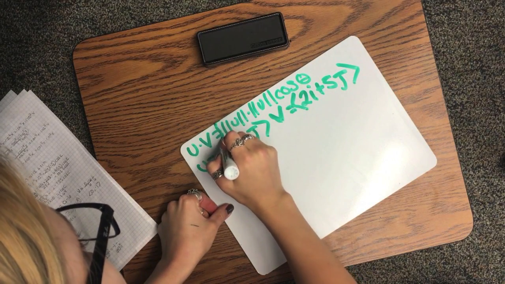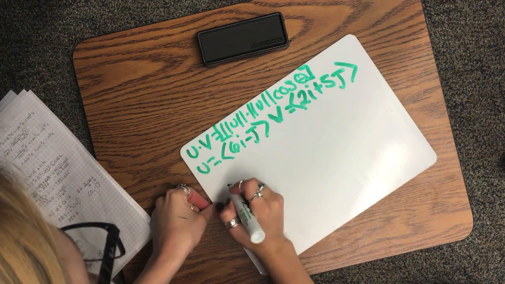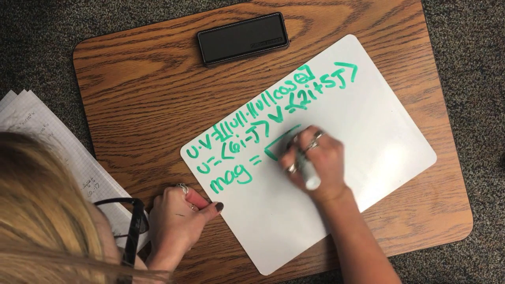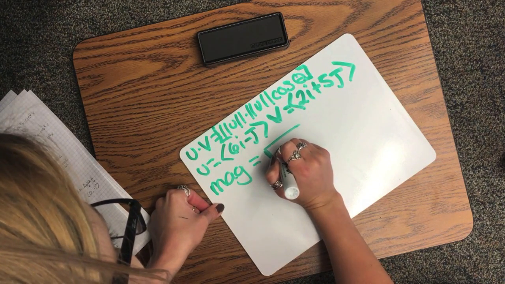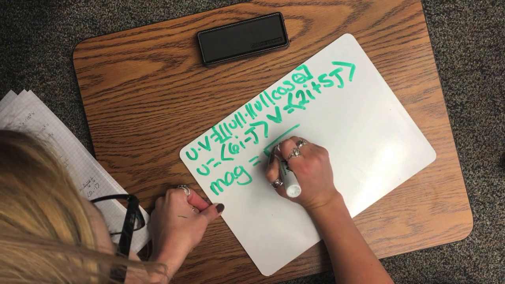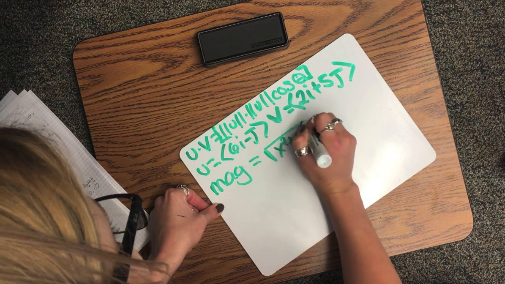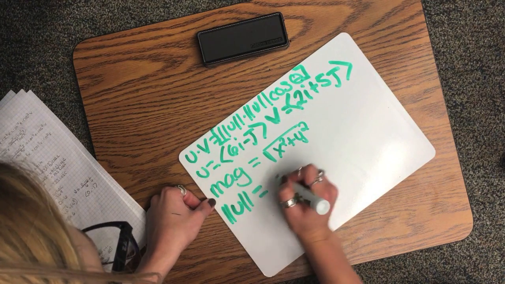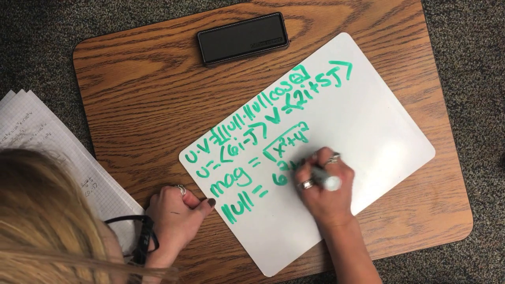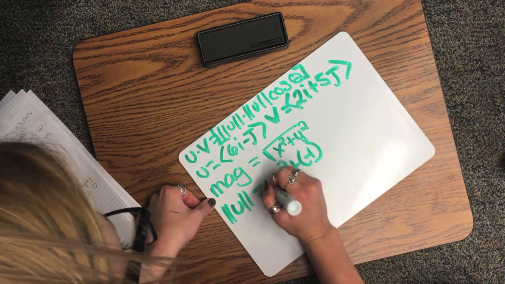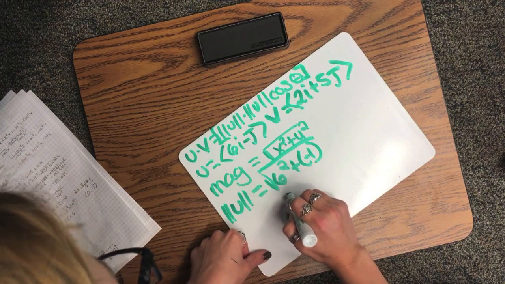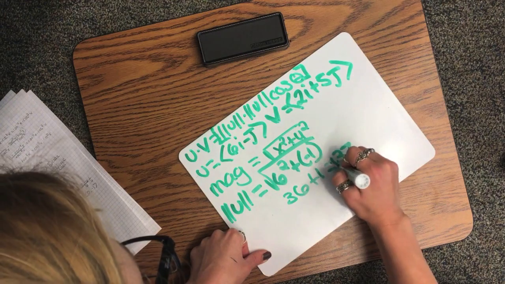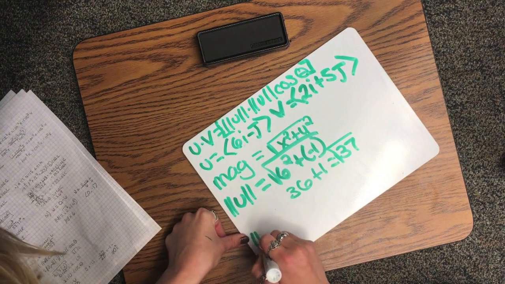Next up, we're going to deal with the other side of our formula, the U magnitude times V magnitude times cosine theta. So first we will find the magnitude of U and the magnitude of V. The magnitude formula is the square root of x squared plus y squared. So first we will be taking the two terms. X will be 6 for U, so 6 squared plus -1 squared for our y.